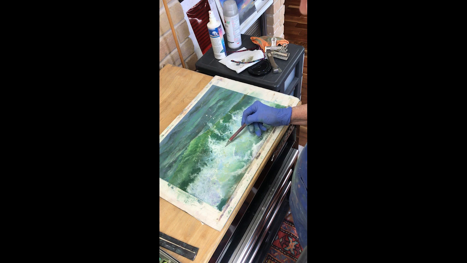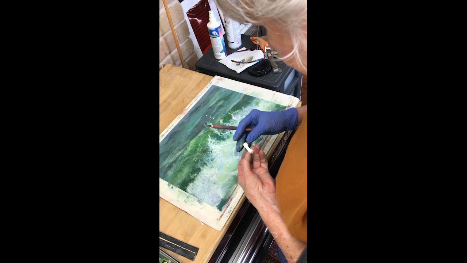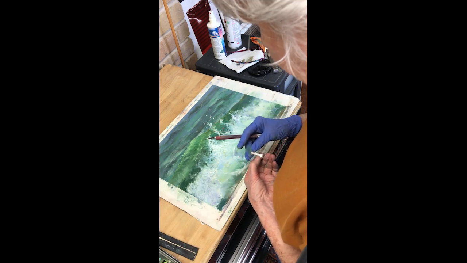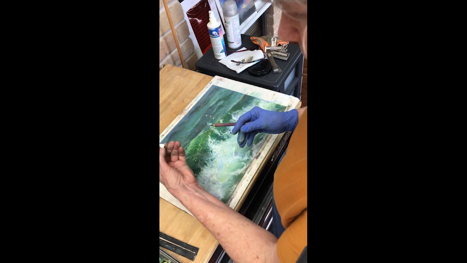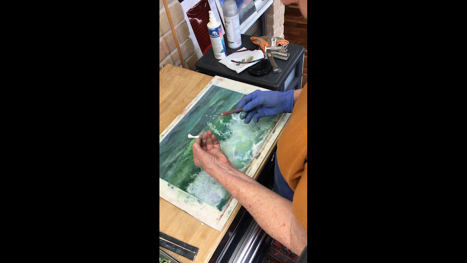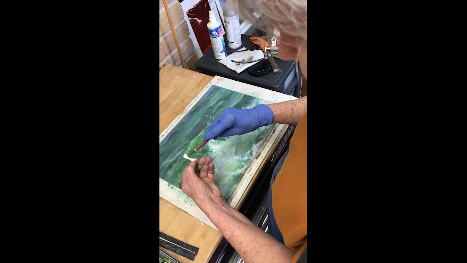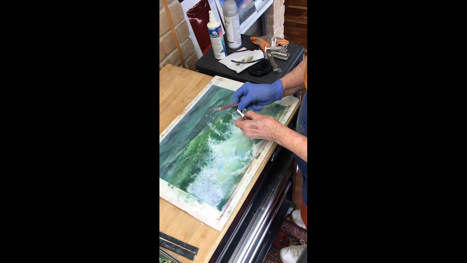So what I'm going to do now is to create some of the little spots of water that have splashed up using a white and my X-Acto knife. You can see I've used this one quite frequently.